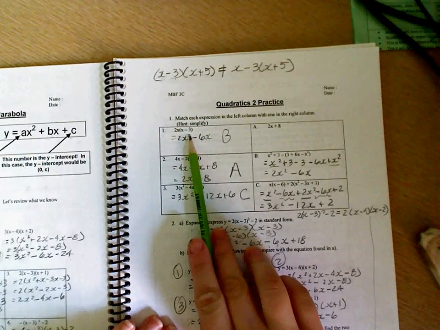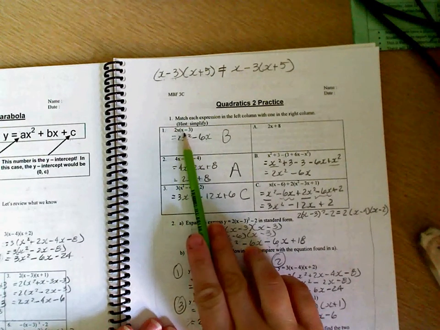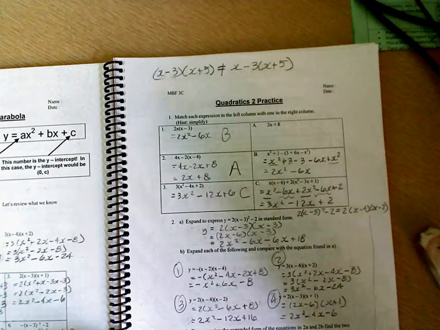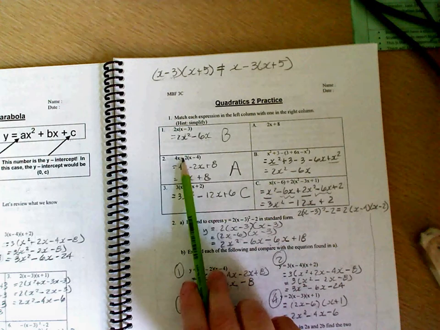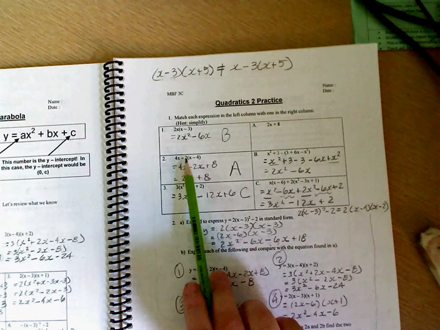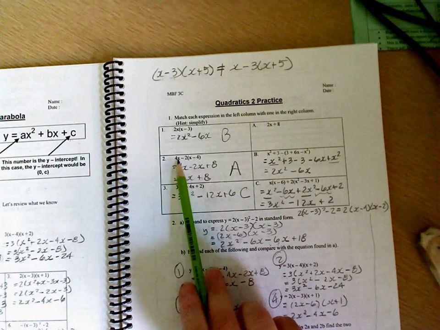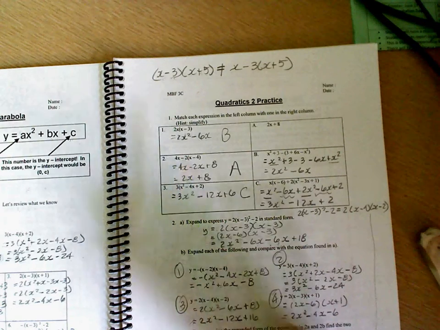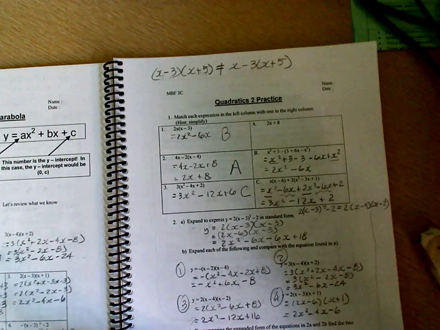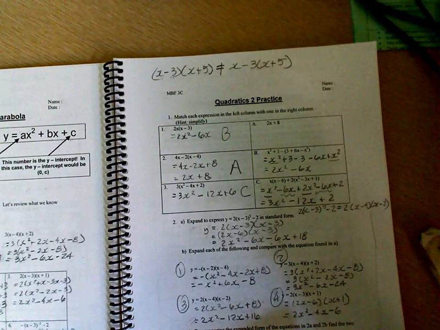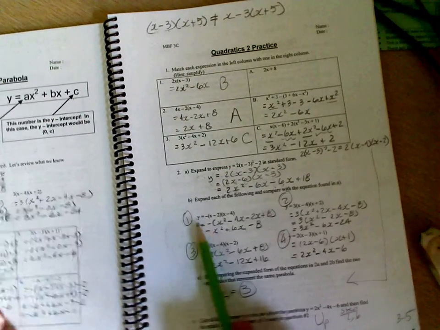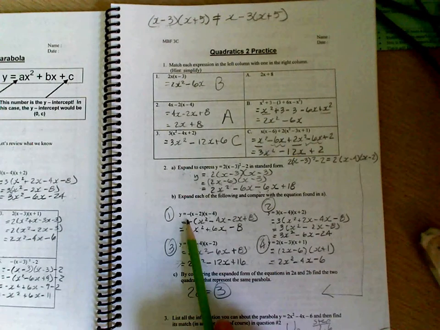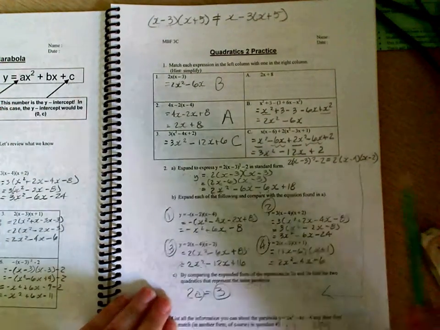And then we started multiplying out brackets, right? 2x times x and 2x times minus 3. We remembered to do BEDMAS, so here it says 4x minus 2 times. So we did the 2 times before we did the 4x minus because of BEDMAS. We multiply before we add or subtract. We were shown that a negative in front of a bracket is really like -1 in front of a bracket.